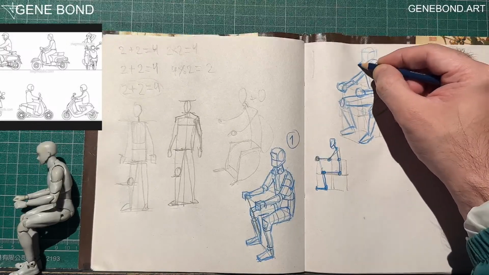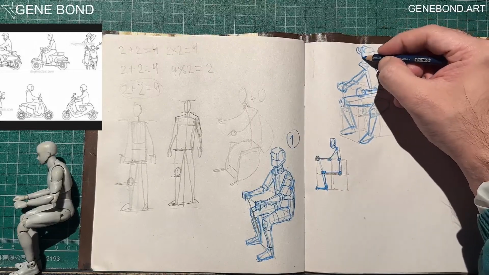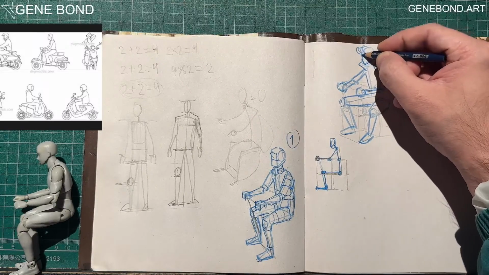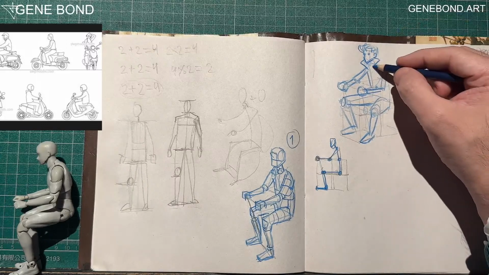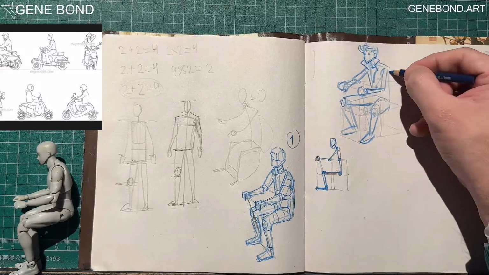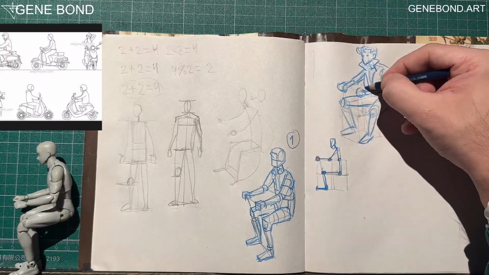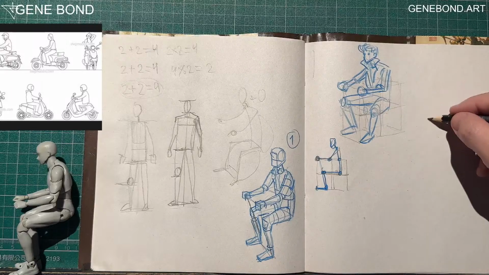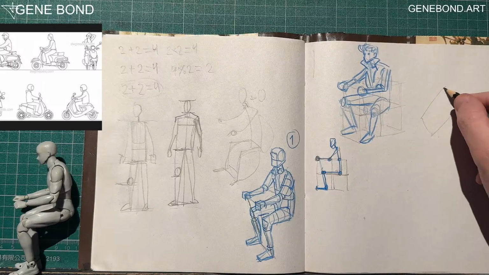Have this cool collar and Elvis hair. So then, like I say, you can just move this box around.